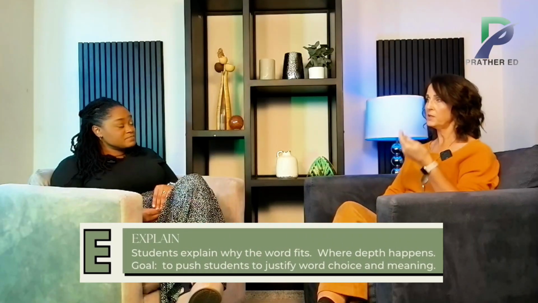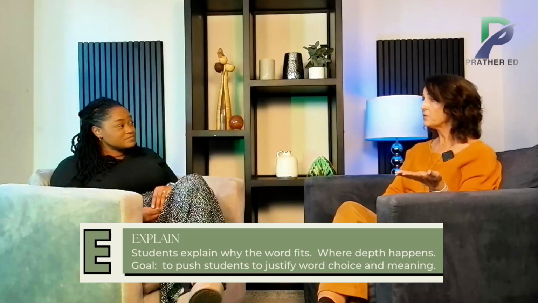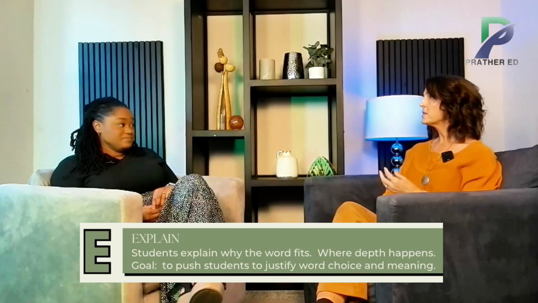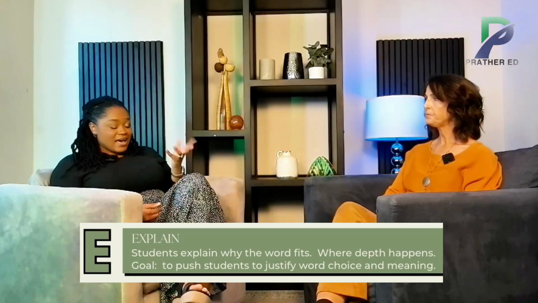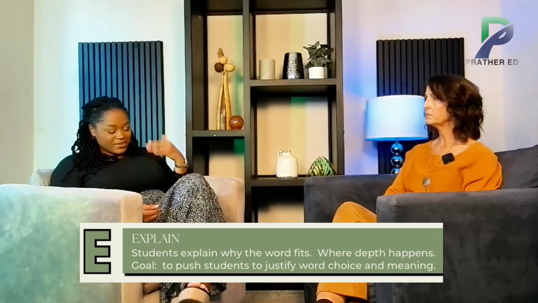I see. So you talked about DOK level, and the next step is an E for explain, which I feel like is going to then even move into those higher DOK levels. So what does that explain step look like in the classroom? Yes, so explain is a higher DOK level. That would be a DOK level 4.